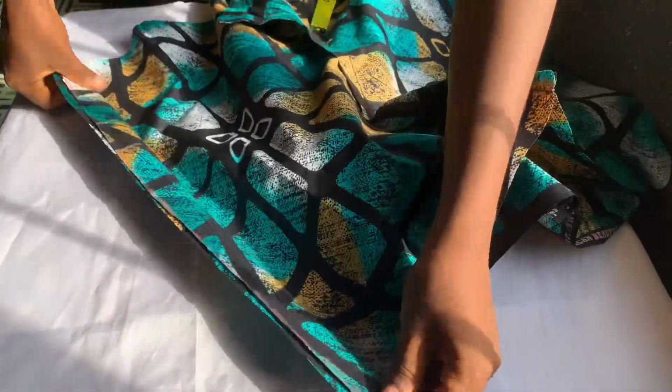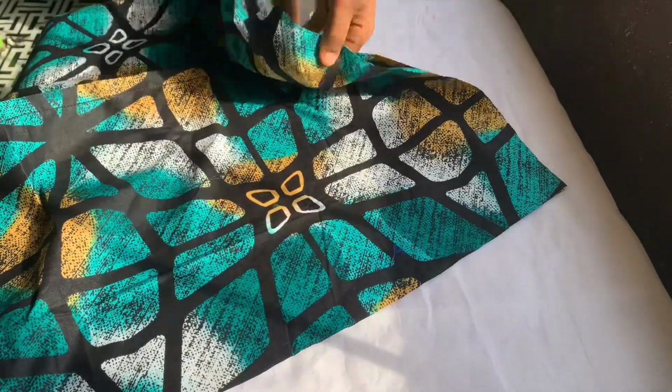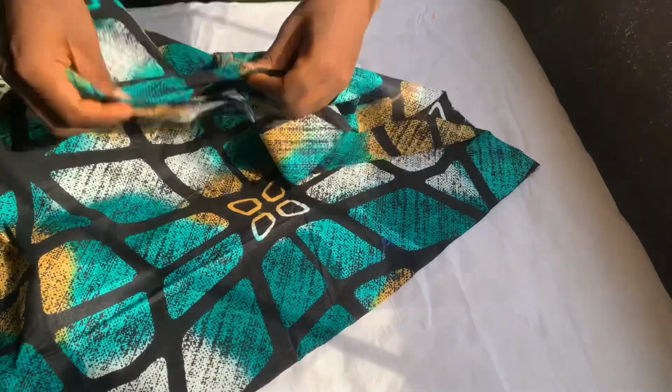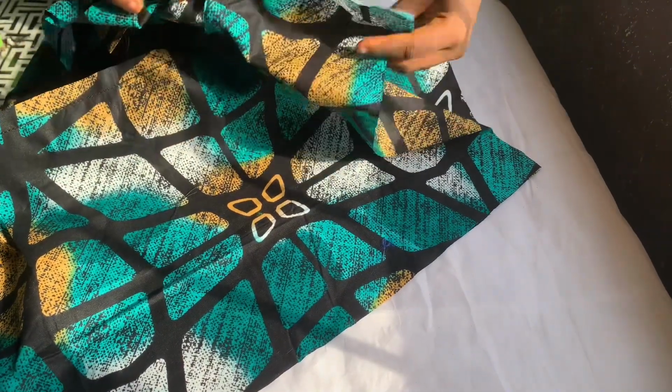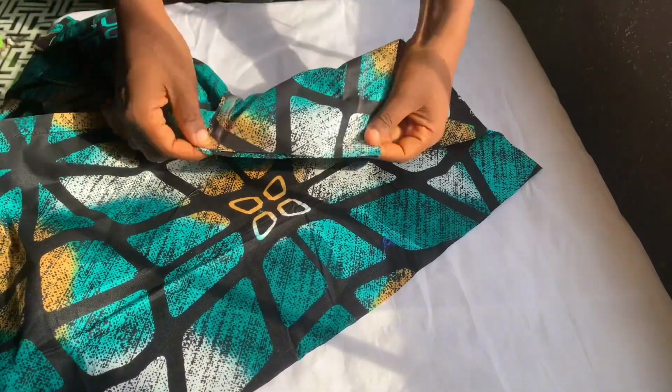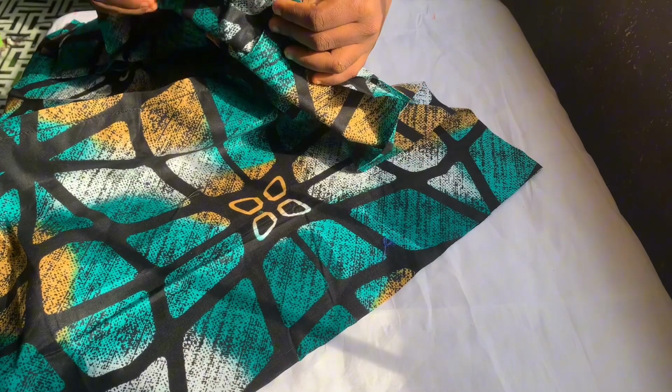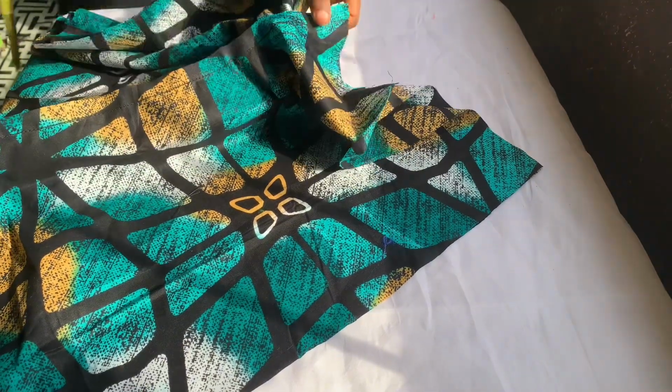So now I'm going to go ahead and join the sides. I placed the front on the back piece, so I'm going to join both sides. I'll also be joining this part I'm holding right here. Just have to make sure that it aligns. This is the crotch area of the trouser. So now I'm done joining the sides and the crotch area of the pants.